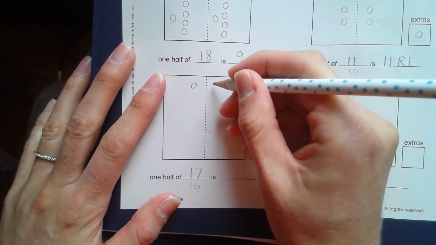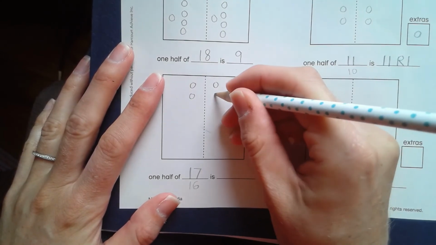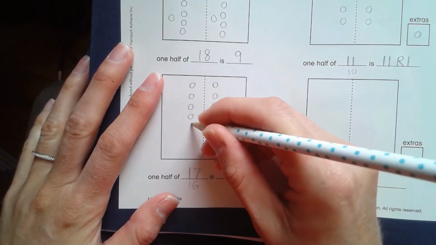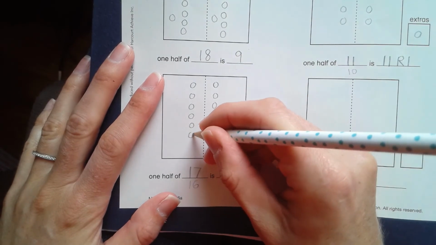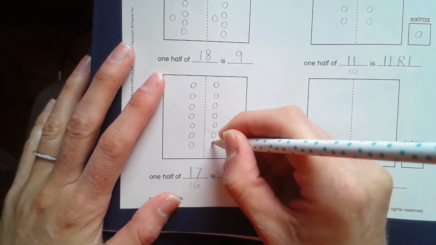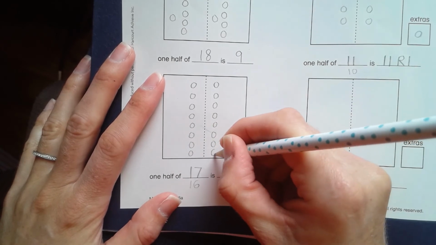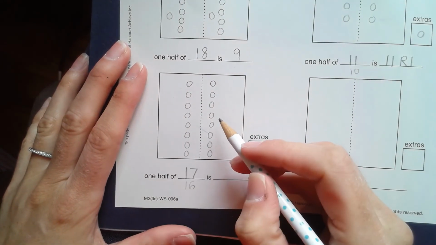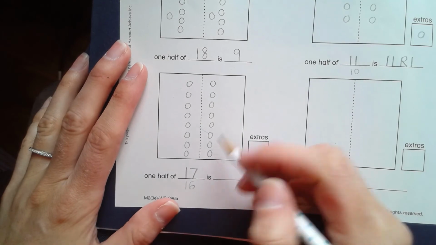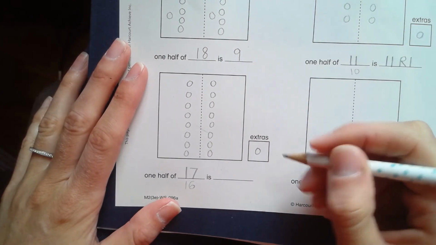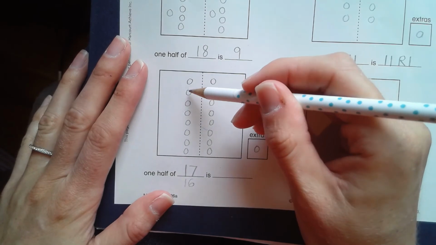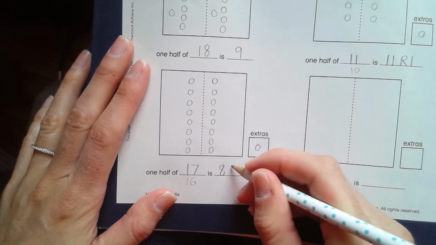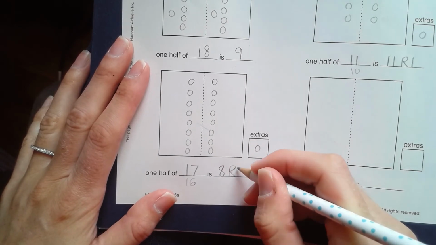So 1, 2, 3, 4, 5, 6, 7, 8, 9, 10, 11, 12, 13, 14, 15, 16. Could I put my 17th here? No, because then they won't be even. So we stopped at 16, and then our 17th is an extra. So 1/2 of 17 is 1, 2, 3, 4, 5, 6, 7, 8, remainder 1, because there's 1 extra.